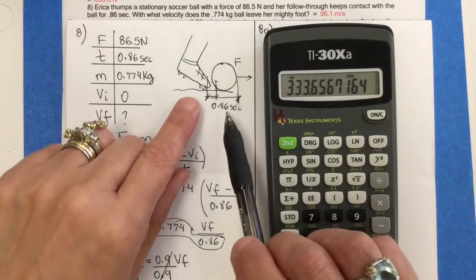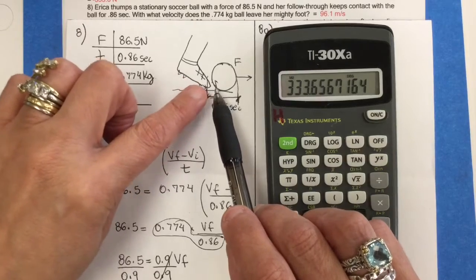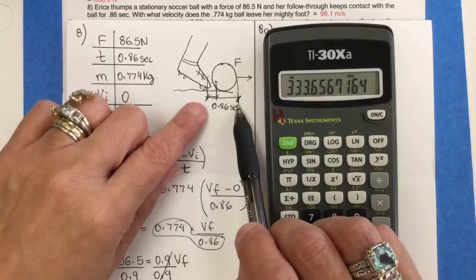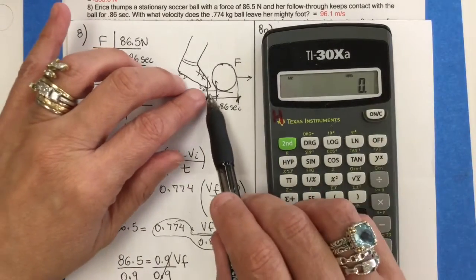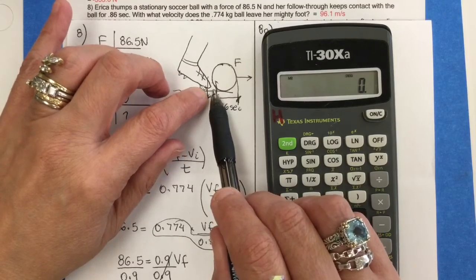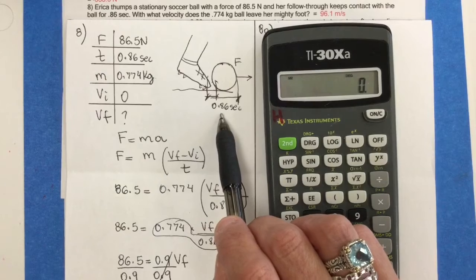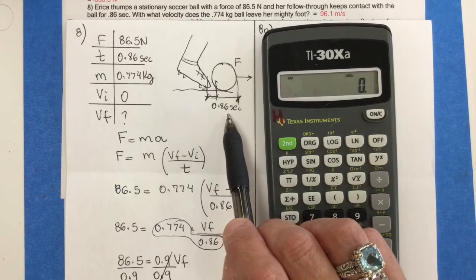So the time interval here is from the time that she hit the ball to the time the ball left her foot, that is almost 0.8, almost 0.9 seconds.